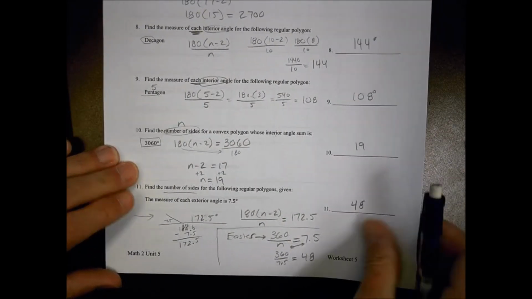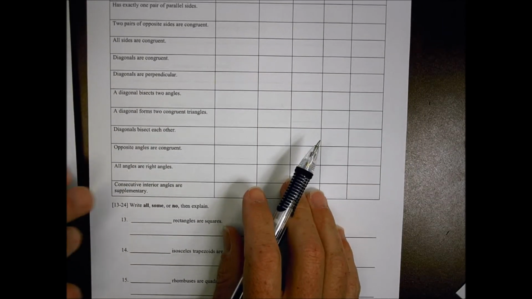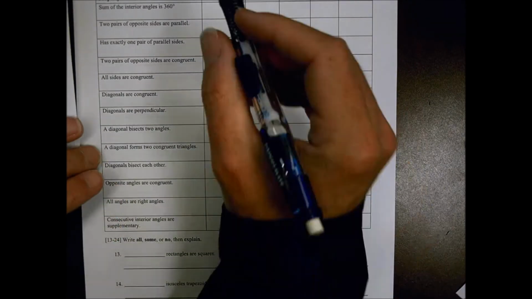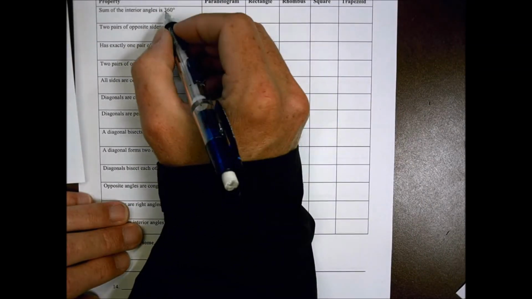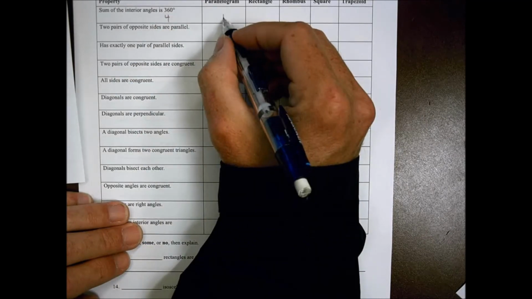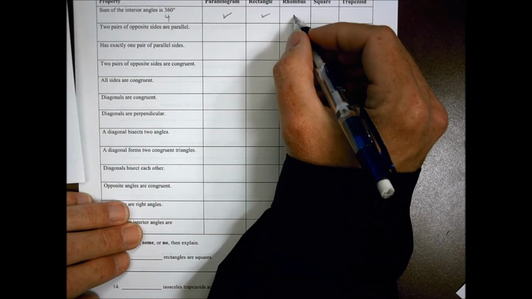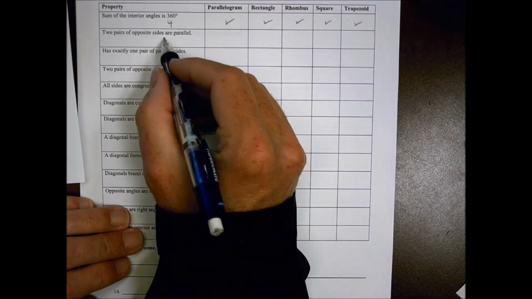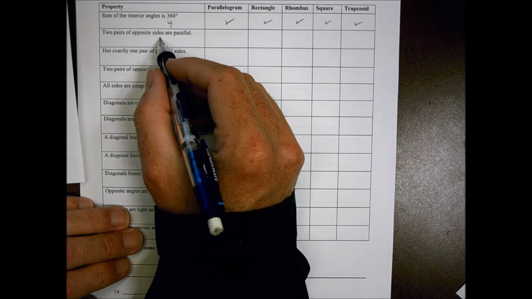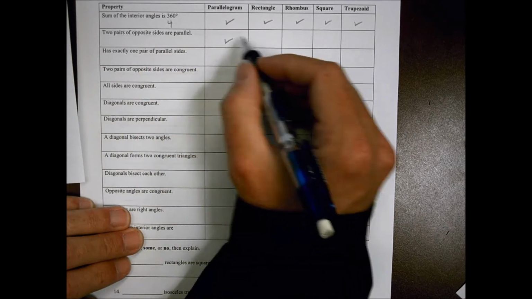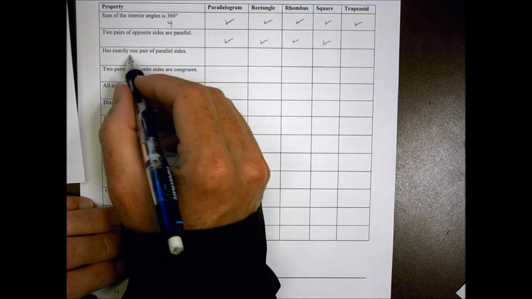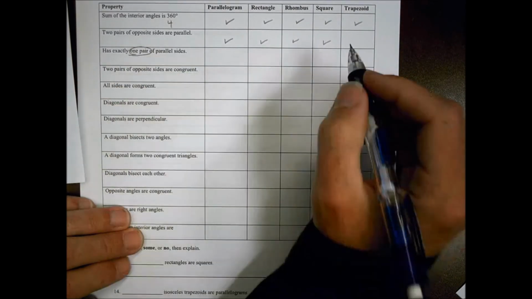Okay, let's take a look at number 12. Number 12 says to complete the property chart below. So here we go. Sum of the interior angles is 360. This will be true for anything with 4 sides. So parallelogram has 4, rectangle 4, rhombus 4, square 4, trapezoid 4. Two pairs of opposite sides are parallel. That's true in a parallelogram, in a rectangle, in a rhombus, and a square. Has exactly 1 pair of parallel sides.